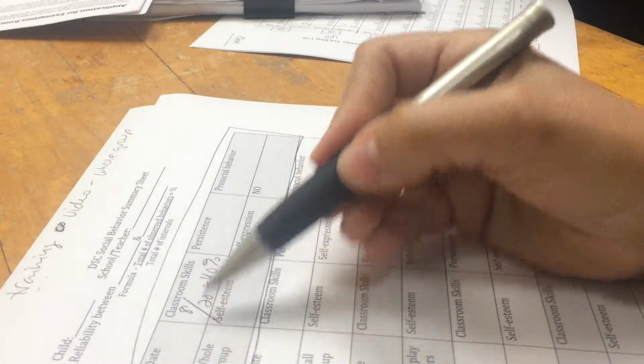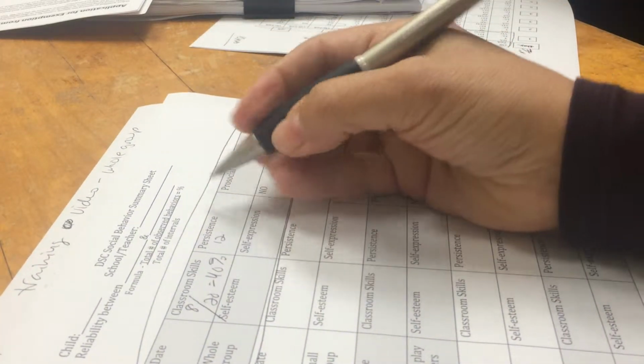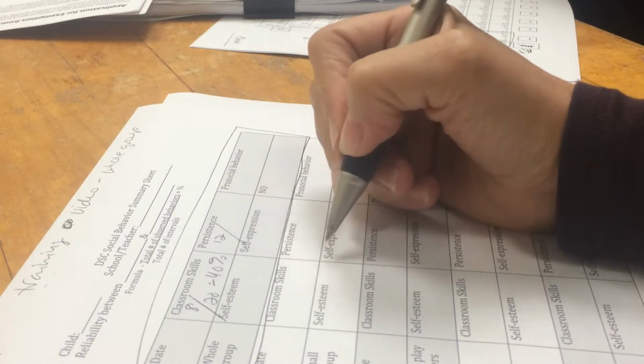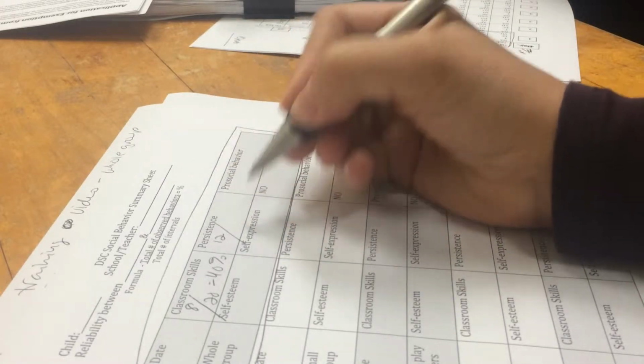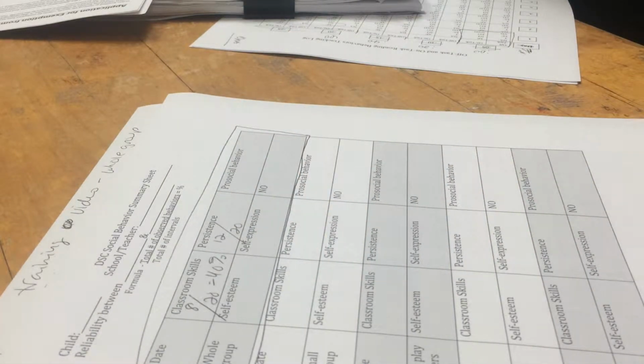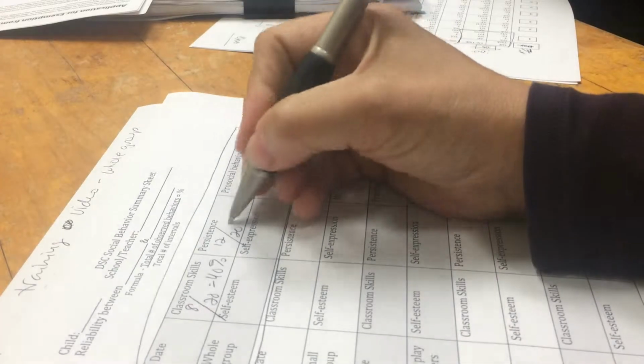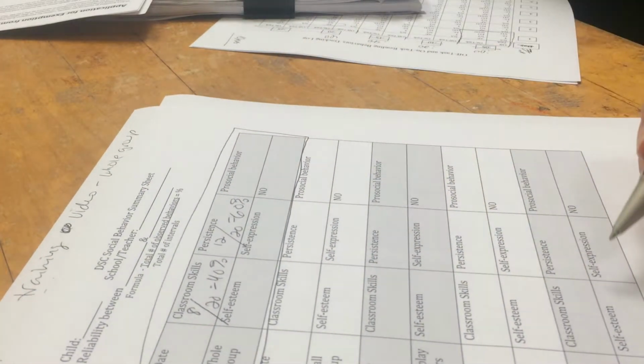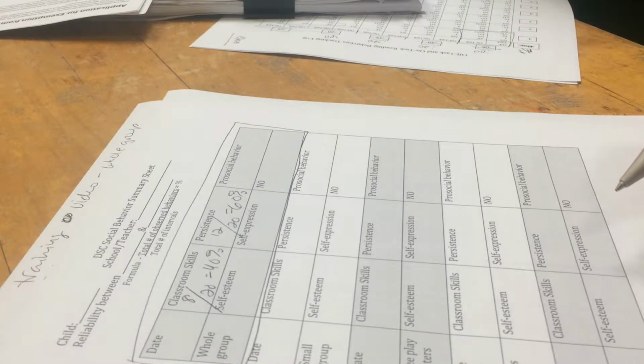Okay, so we have 12 observations of persistence. And what are we going to divide it by? By 20, the total number of intervals, and then we'll figure that out, and that is 60%.